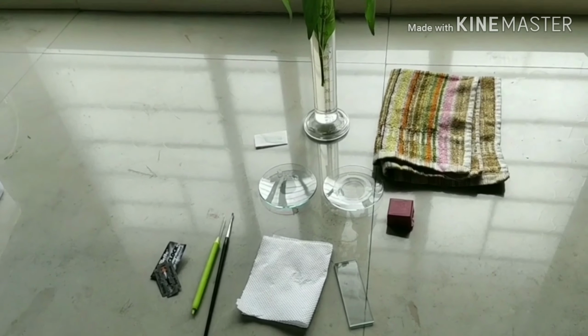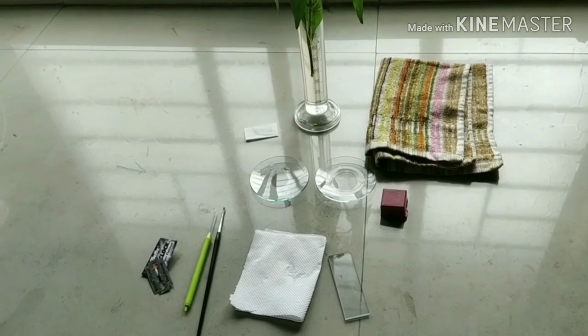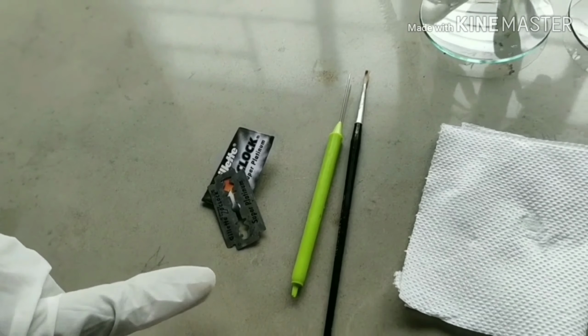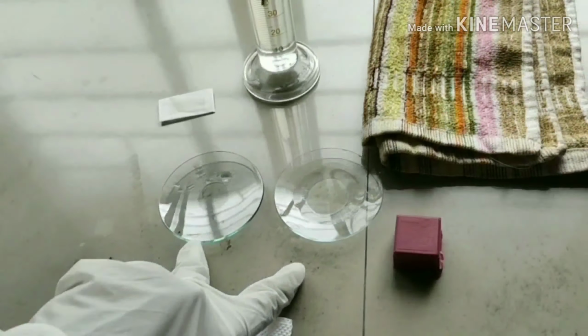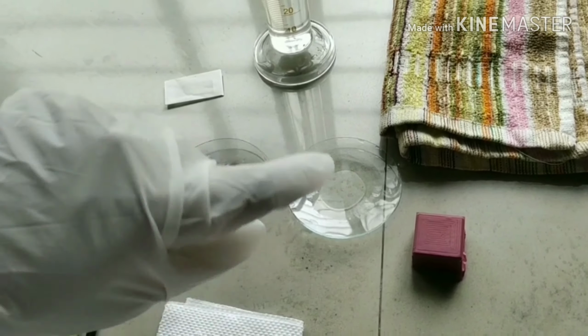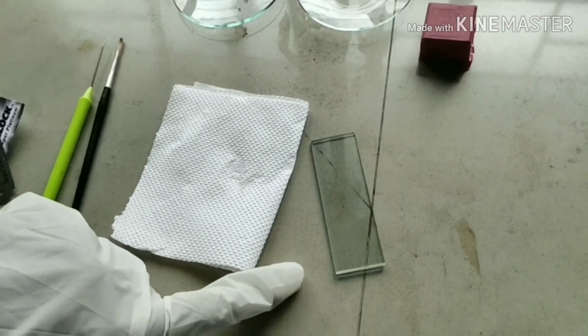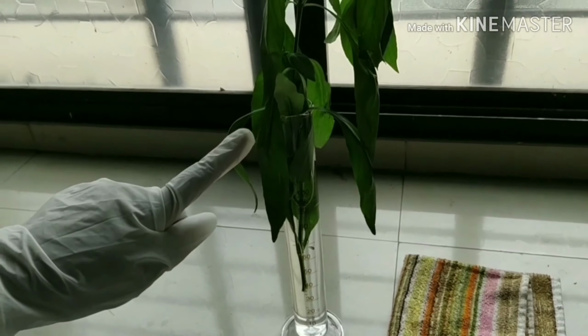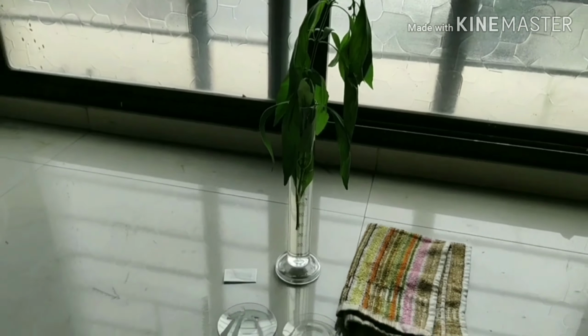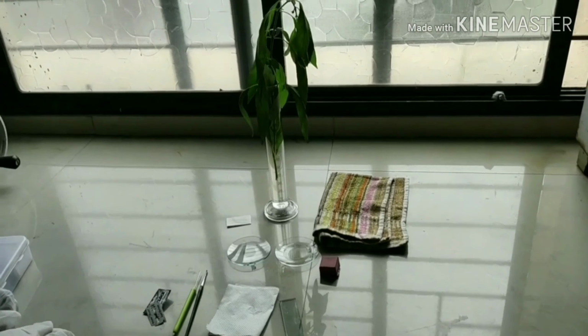In fact, section cutting is a skill that requires a sharp blade, a brush, 2 watch glasses, cover slip, slide, and the crude drug material to be studied. In this exercise, stem has been selected for section cutting.